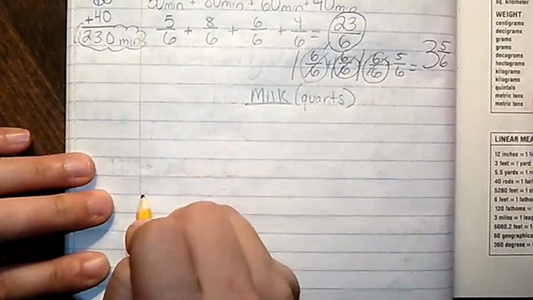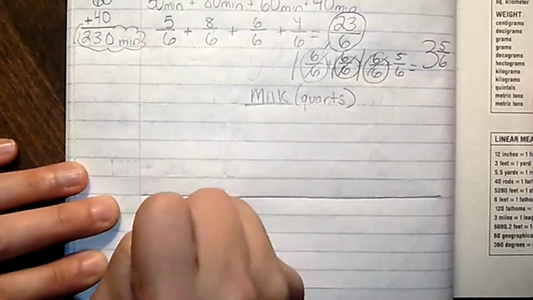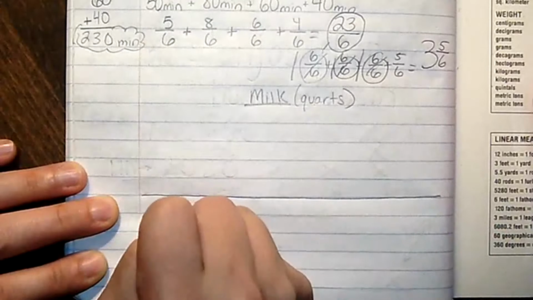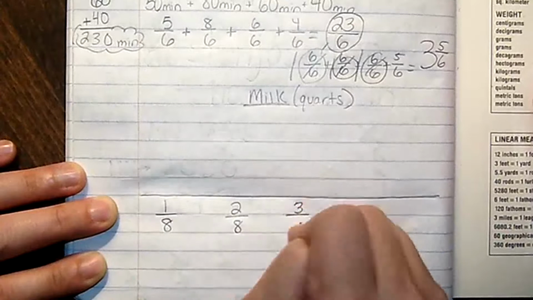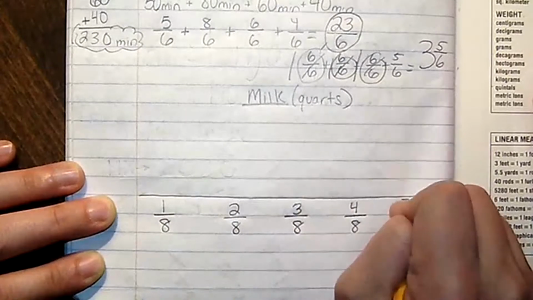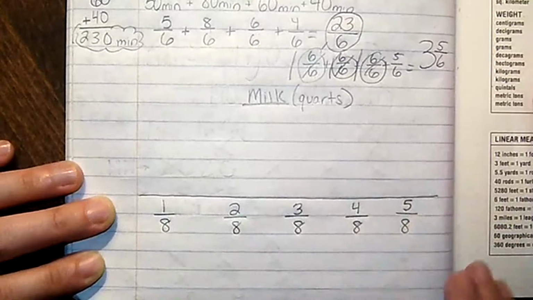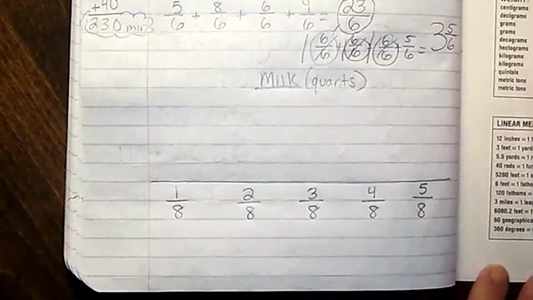So I'm going to set up my line plot. We'll say some kids drink 1/8 of a quart, 2/8 of a quart, 3/8 of a quart, 4/8 of a quart, and 5/8 of a quart. This is how much milk everybody was drinking at lunchtime or saving.